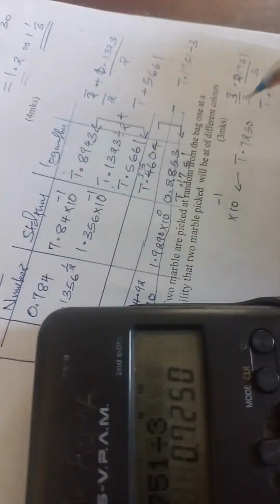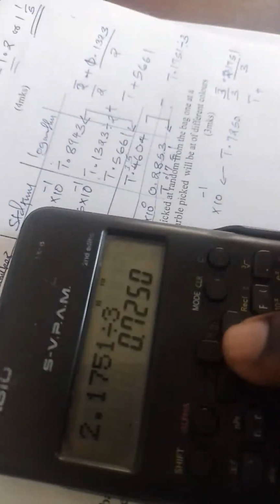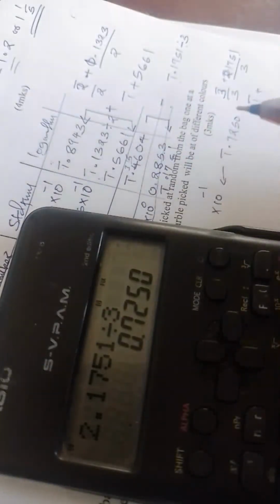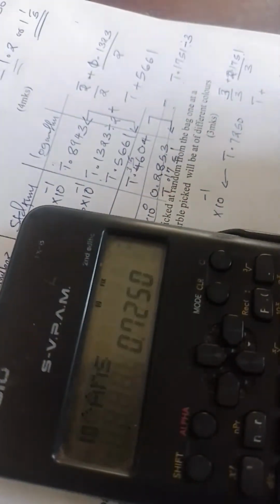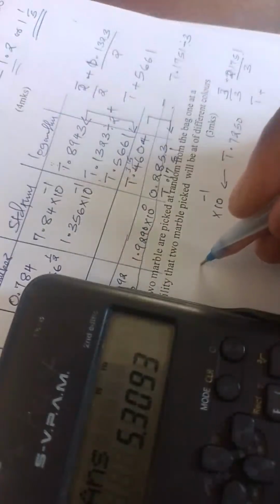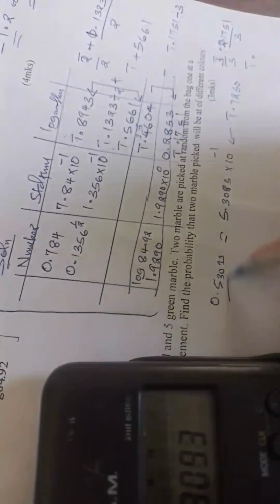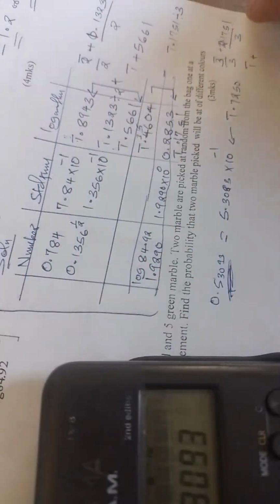Then 10 raised to the power bar 1, we can find the antilog of 0.7250. It will be 5.3093. So this finally will give us 0.53093. So this one is the final answer for this question.